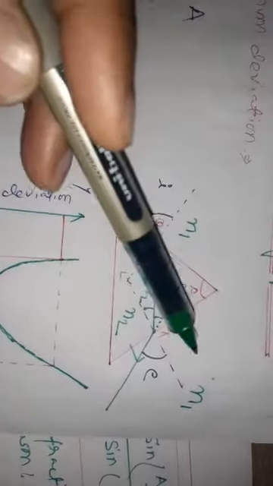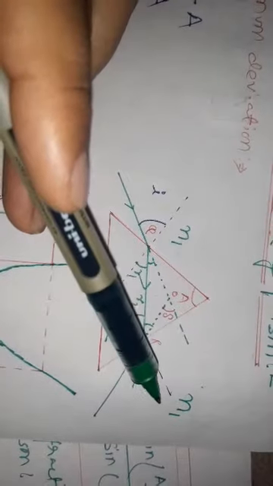Similarly at point R, this will be your angle of emergence, with refractive index n1, and the refracted angle r2 with refractive index n2. So n1 sine E equals n2 sine r2.